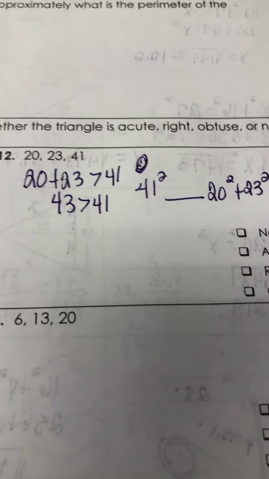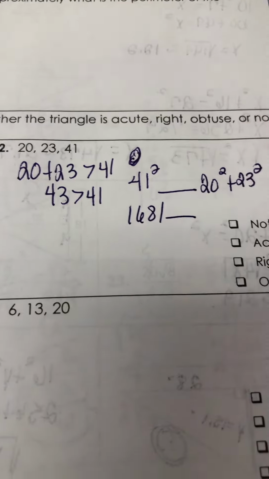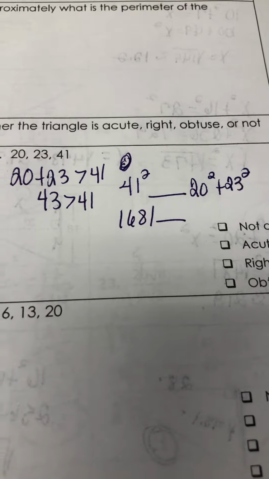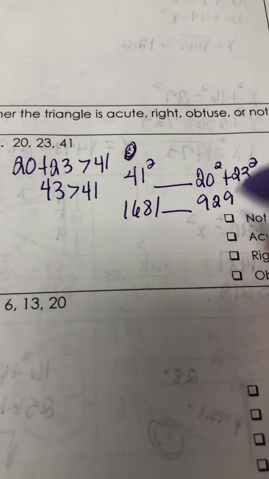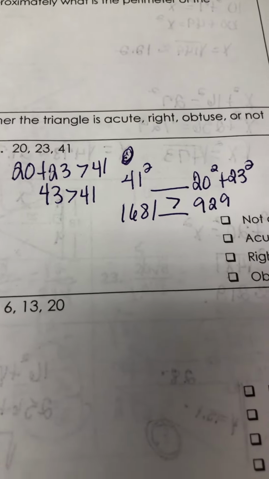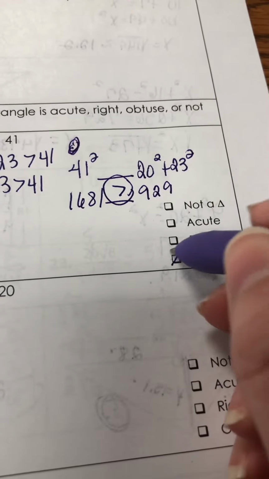So we have 41 squared, which is 1,681. Then we have 20 squared plus 23 squared, which is 929. 1,681 is greater than 929. Since we have a greater than, we know that we have an obtuse triangle.